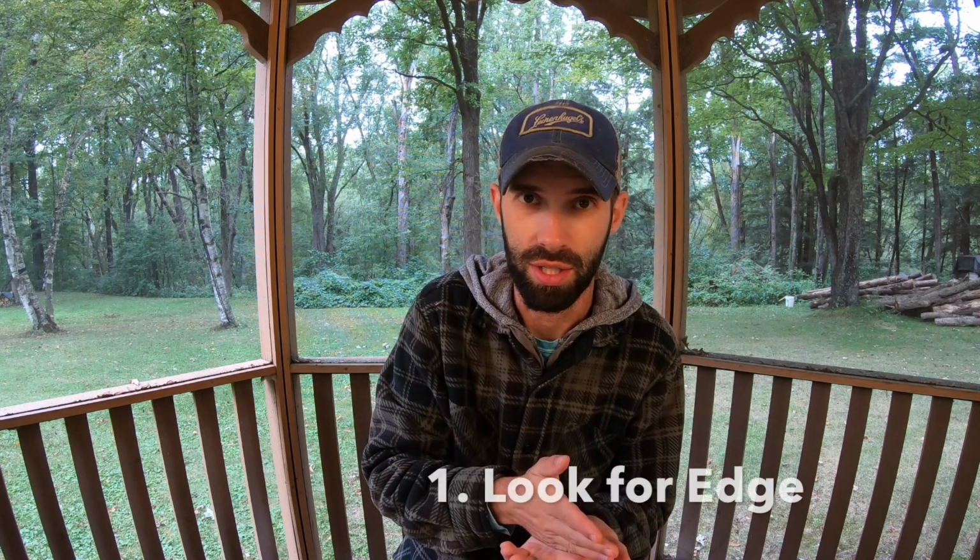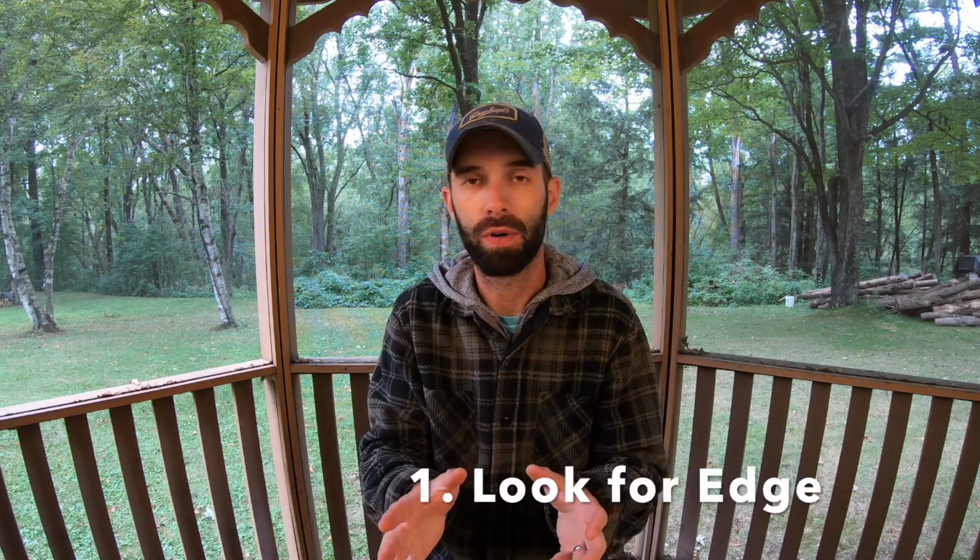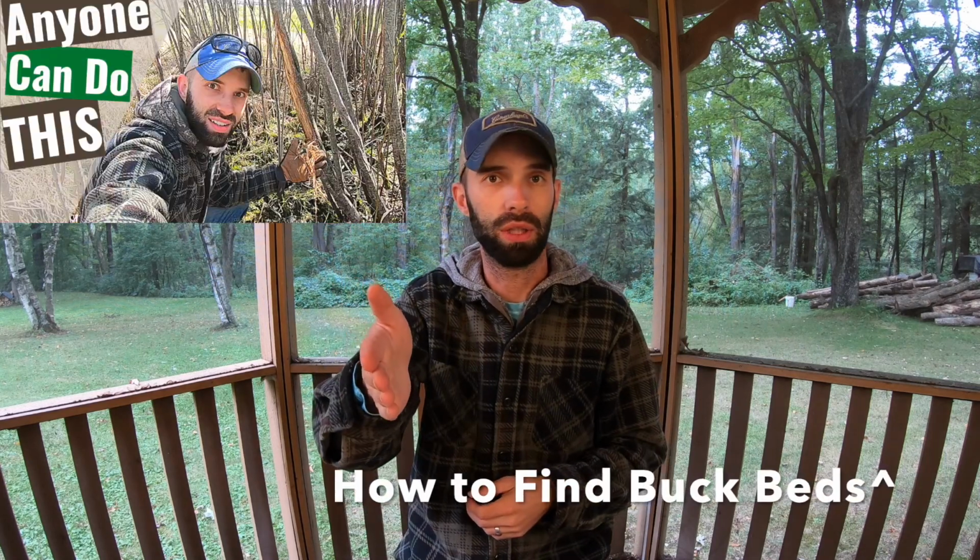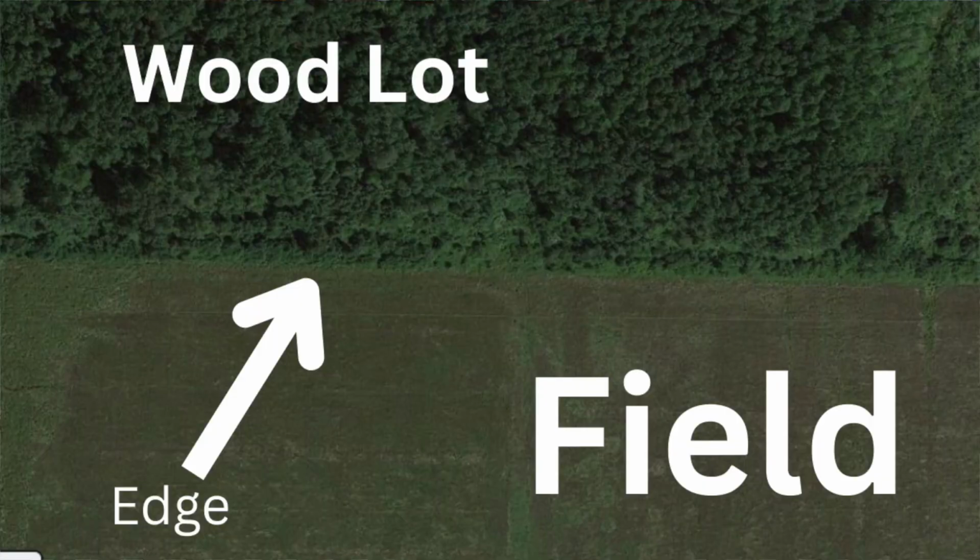Terrain feature number 1 is making sure that you can find a clear, hard edge. I've said this in so many of my videos before, but deer are creatures of edge. If you're walking through the middle of a woodlot, some coniferous forest, you're not going to find hard edge most of the time. There are a few examples of edge that I can provide for you right now. A really good example is a woodlot going up to an ag field. 2 completely different terrains. It's a very clear edge. Those are obvious to find.